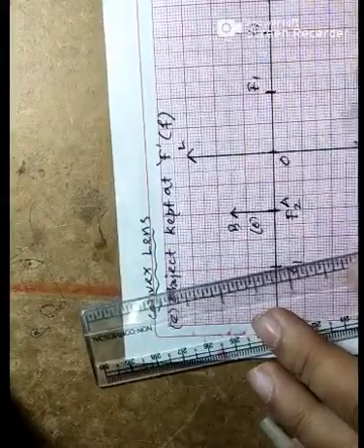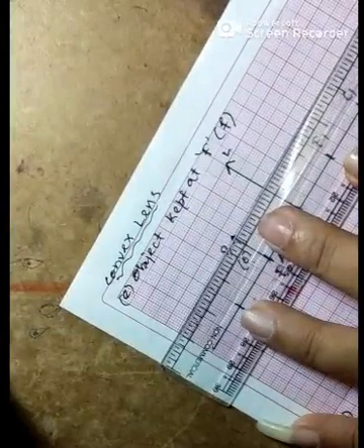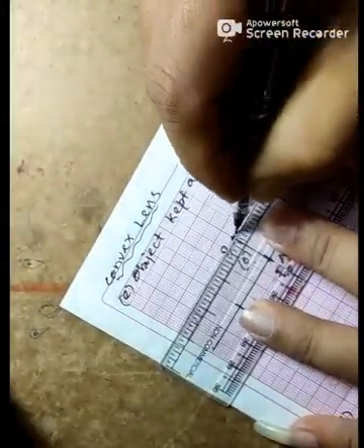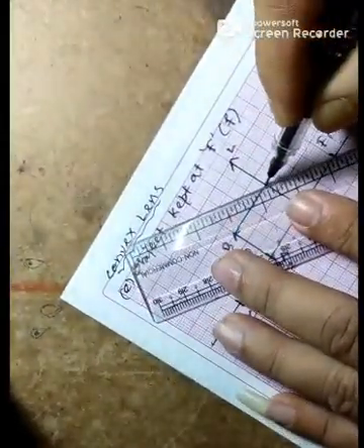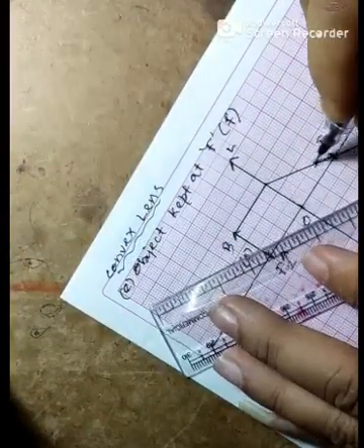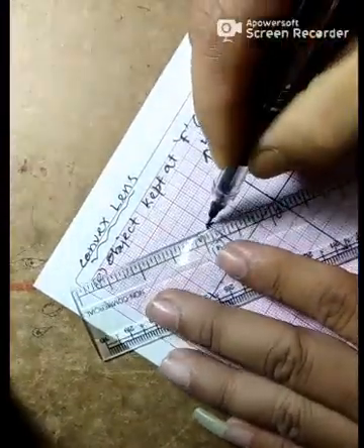This is our object. As per our rule, you have to draw parallel beam of light from the tip and it should pass through the focus. It is passing through the focus, the refracted ray. Second one through the optic center.